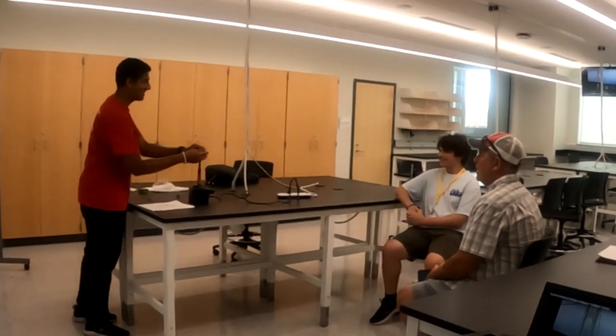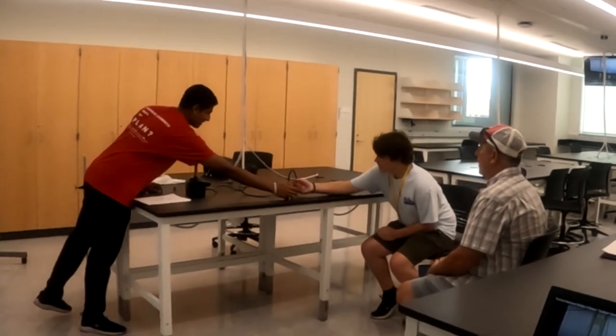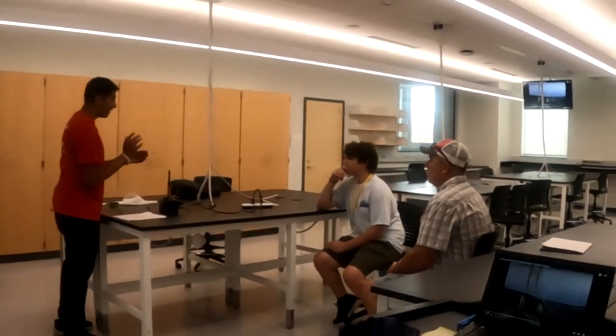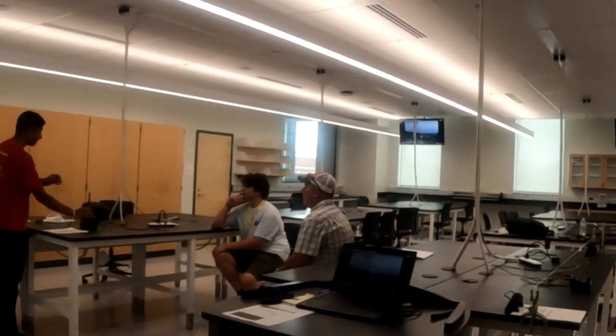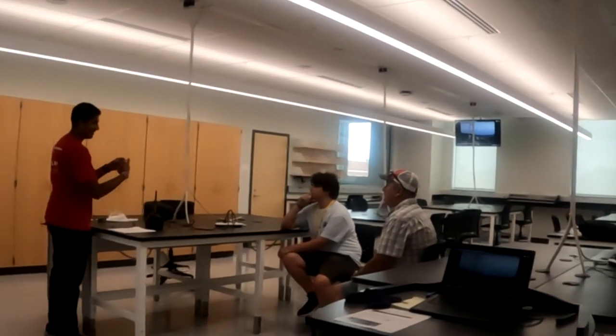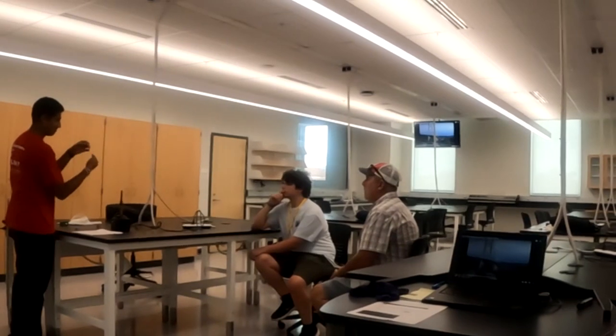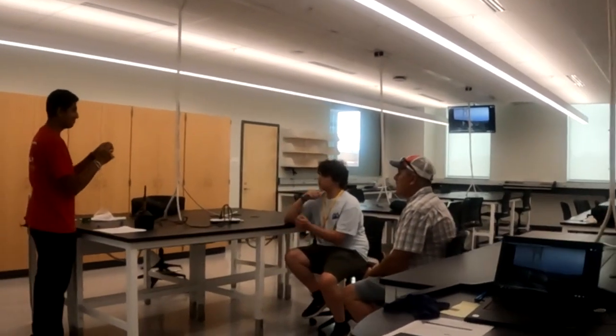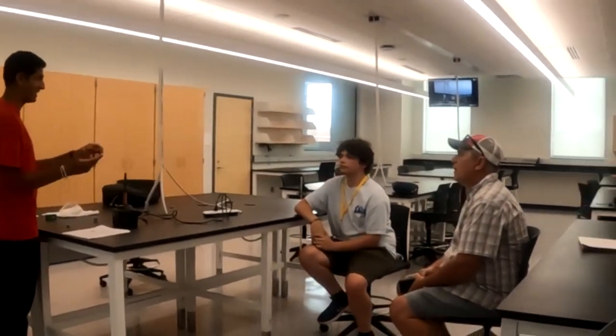That goes on. This is actually heavy. So what happens is, because of the magnetic field, this creates a current circulating around the loop. And because of that loop, you get a magnetic field.